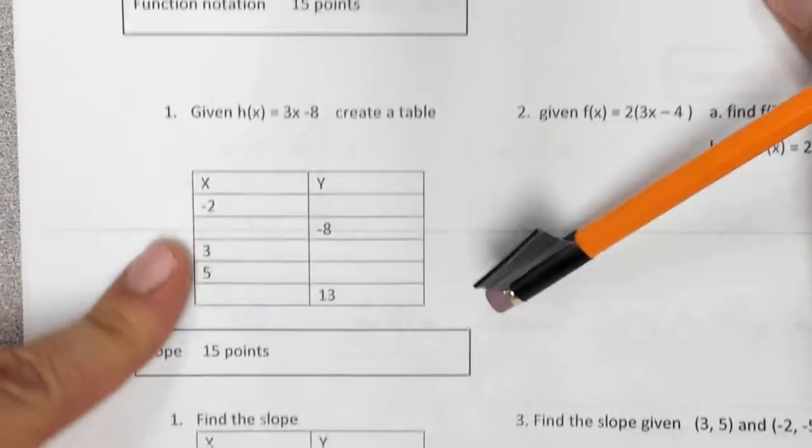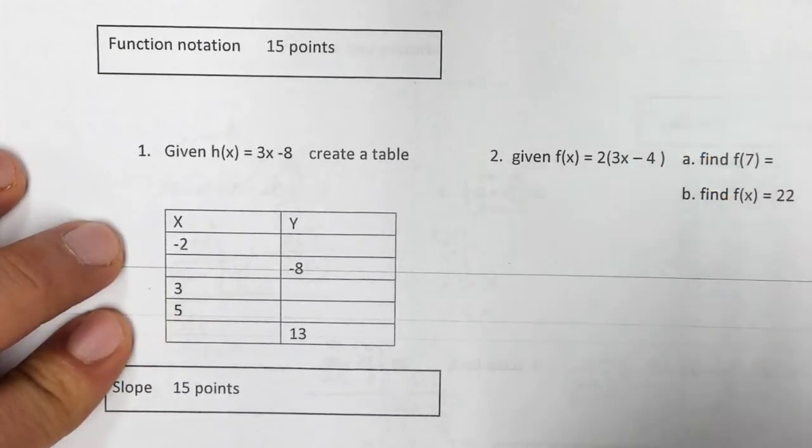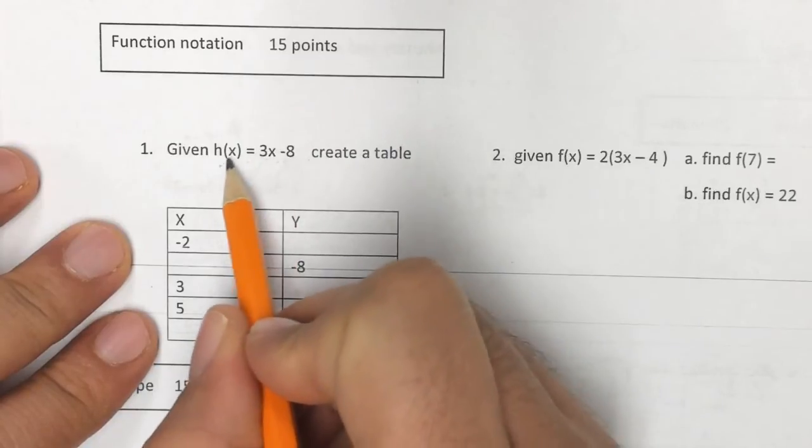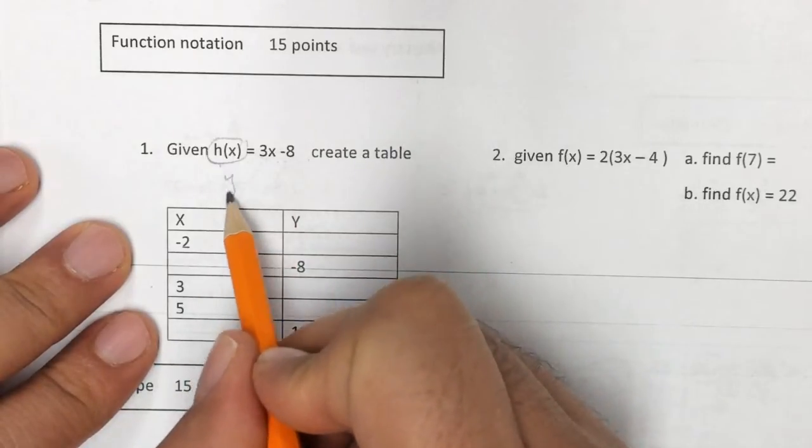Now we're going to take a look at function notation. And for function notations, you have 15 points. So it says, given h of x equals 3x minus 8. Remember, h of x is just the same thing as y equals.